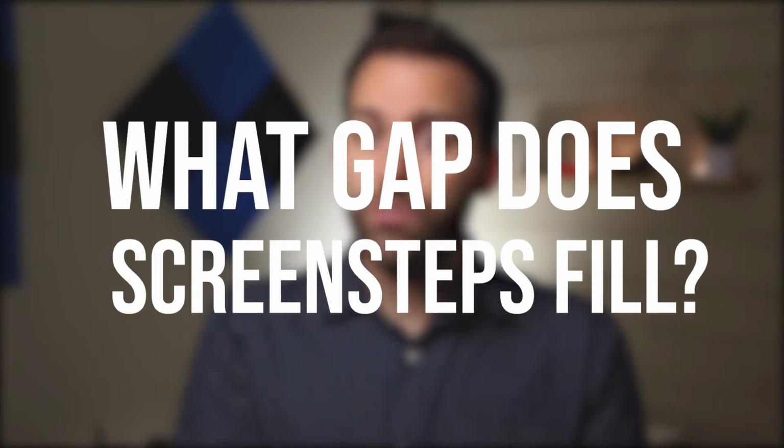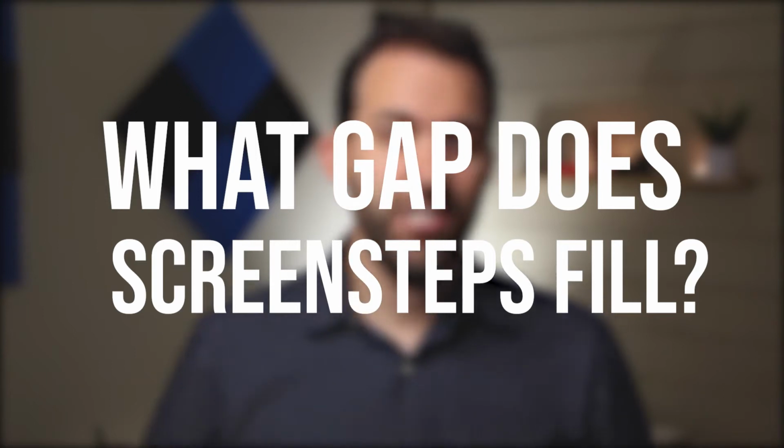And if you're thinking about purchasing ScreenSteps to help with your employee training, you might be thinking, we already have an LMS and we already have SharePoint. So what value will ScreenSteps bring to the table? And that makes perfect sense, right? Why do you need one more thing? And what gap will ScreenSteps fill in your training strategy?